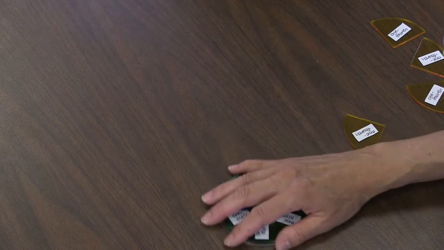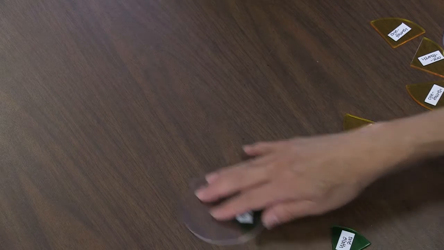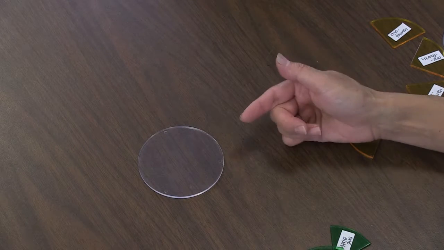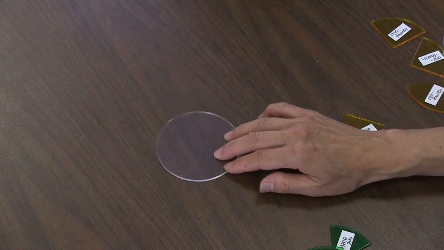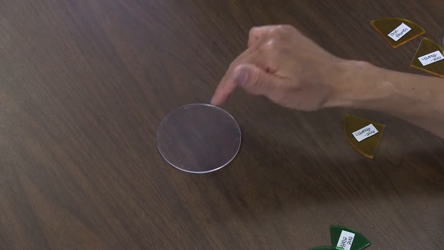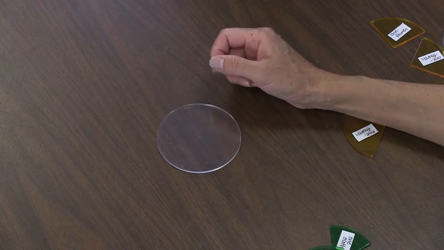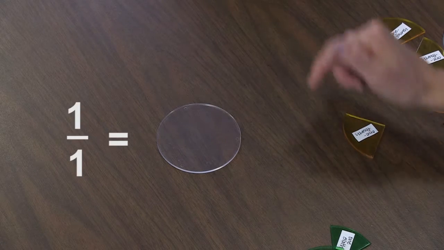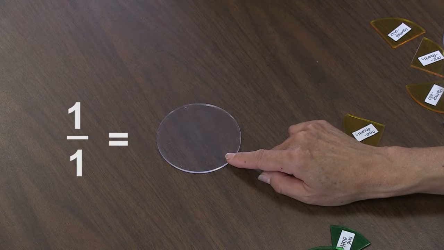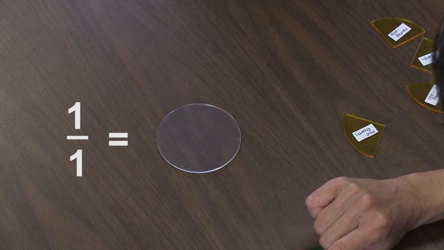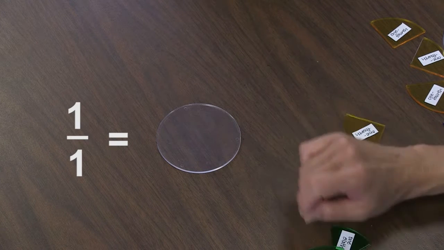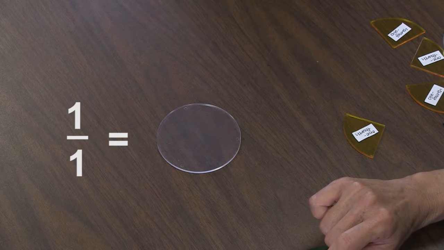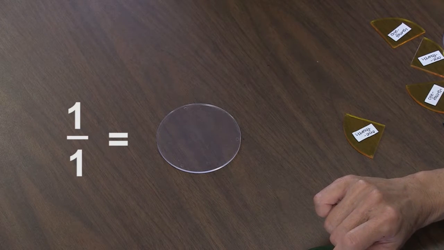How do we write a fraction for a pie that has no partitions? How do we write and name it? If you have one whole pie, it is partitioned into one whole piece. So we write this fraction with our numerator as 1, the number of pieces being counted, and our denominator as 1, the number of pieces it takes to make the whole. It is not possible to have a fraction with a denominator of 0.